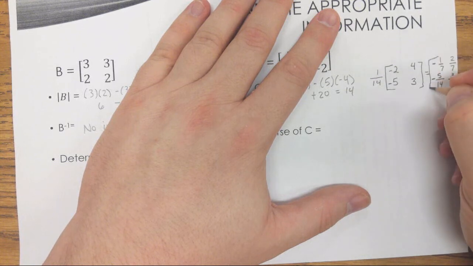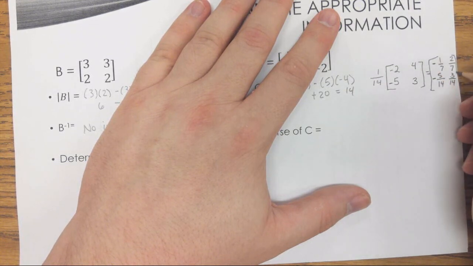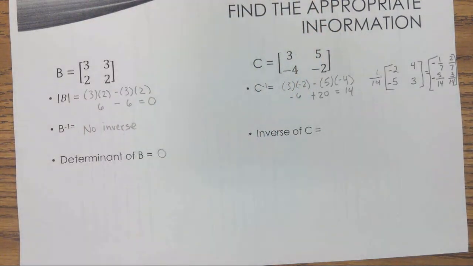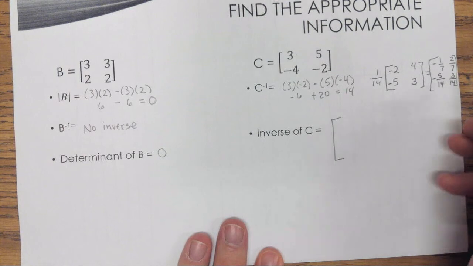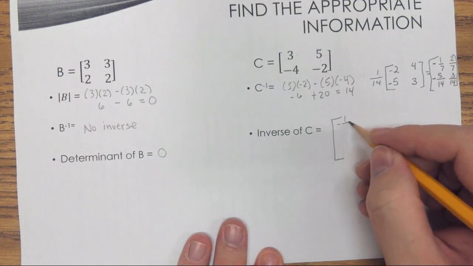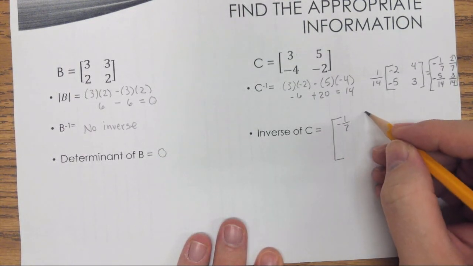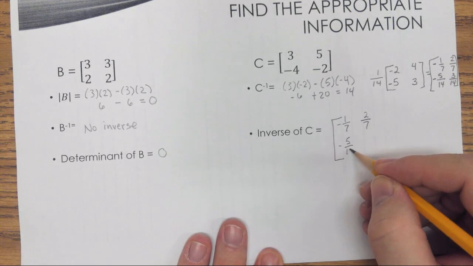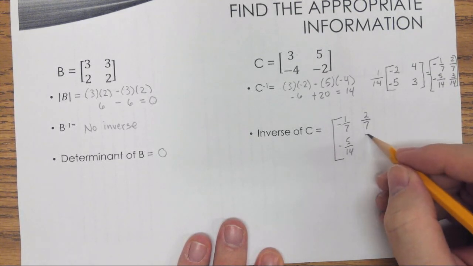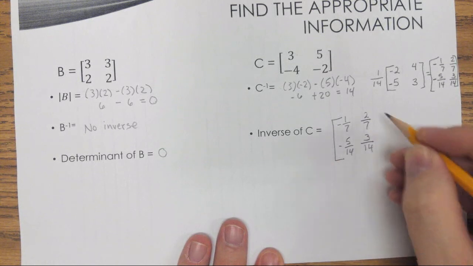I've already done all my simplification of all the fractions and stuff. There we go. So the inverse of C, which is what this was asking for, was negative 1 over 7, 2 over 7, negative 5 over 14, and 3 over 14.